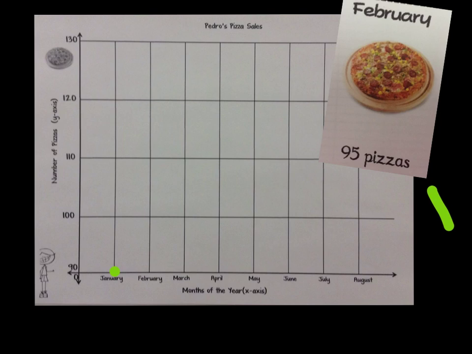All right, third grade, it looks like based off of this next card right here, Pedro was able to sell 95 pizzas in February. And here's the thing, I see a 90 on this side over here, and then I also see a 100, but 95 is right in between the two. So I'm going to make my next point for 95. I'm going to find February, but then I'm going to make it right in between the 90 and the 100, because that would be 95. 95 is a number that's right in between 90 and 100.